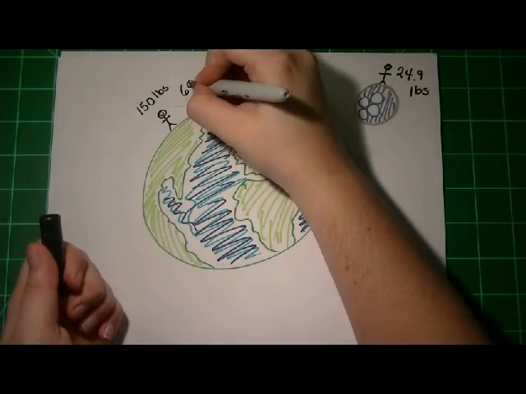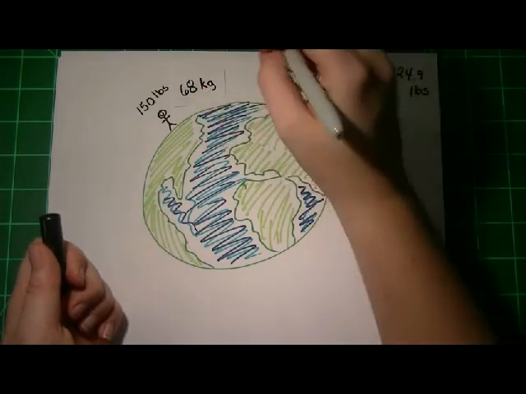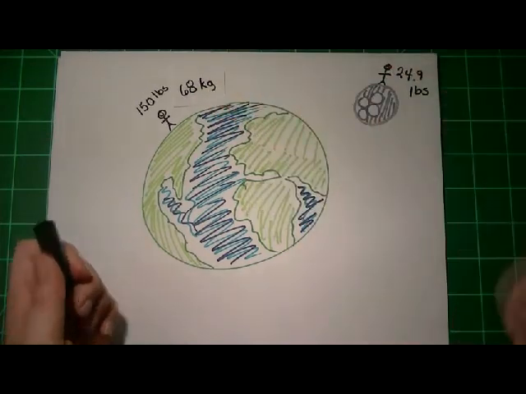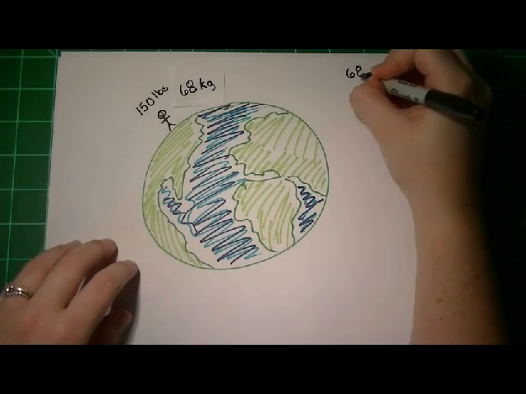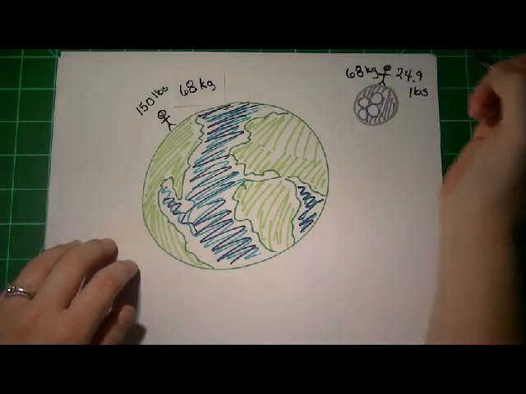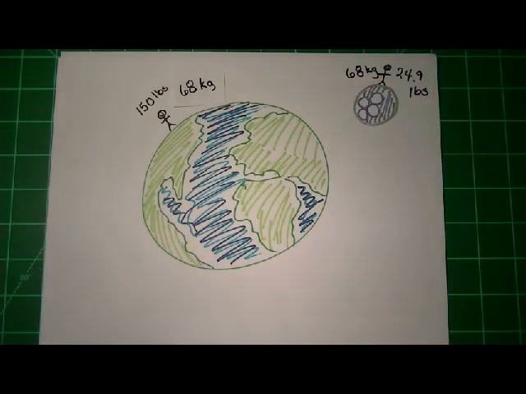Now, someone weighing 68 kilograms, note the base word gram, on Earth, is still going to weigh 68 kilograms on the moon. The gram is actually a measurement of mass, which is a constant. It's how much stuff is inside something.